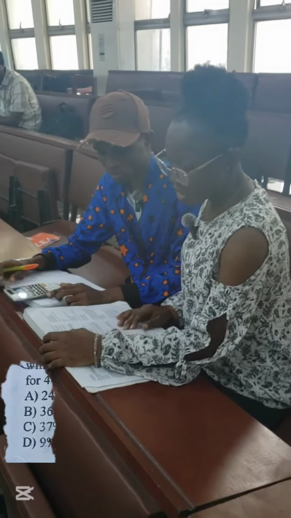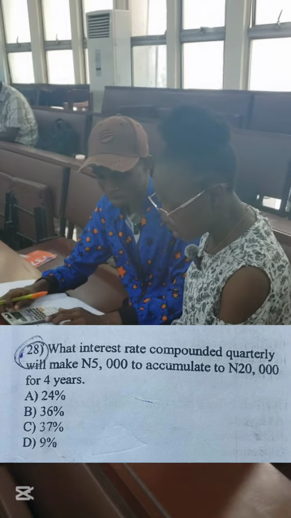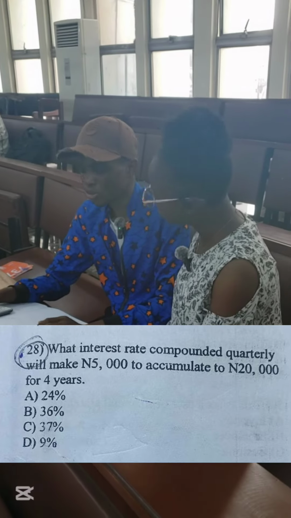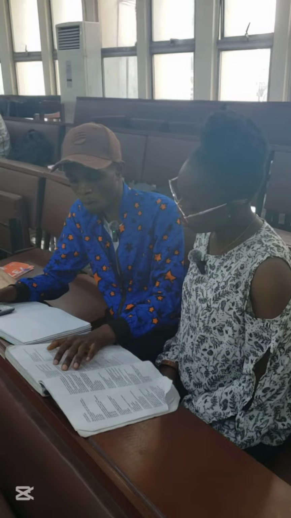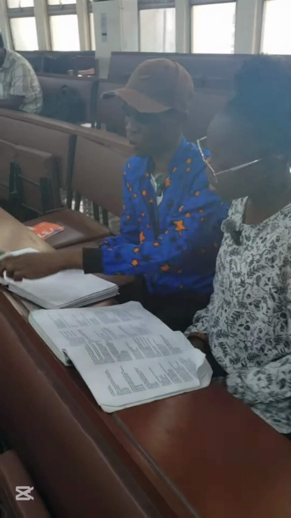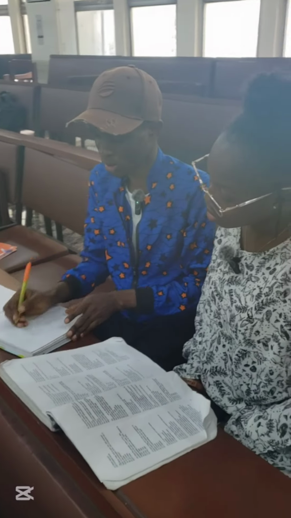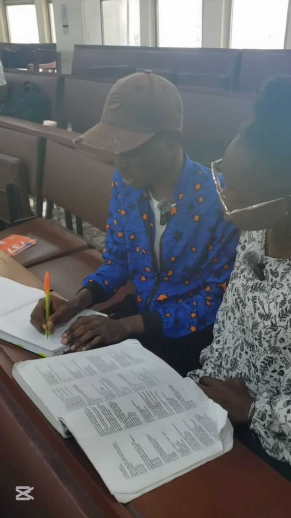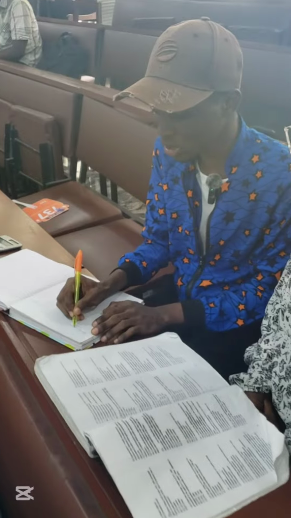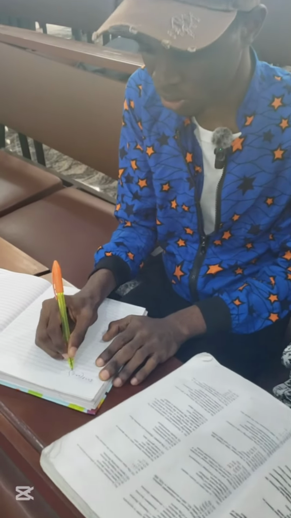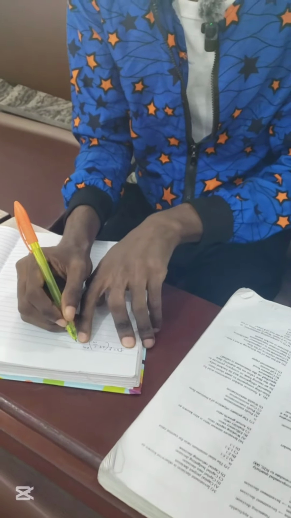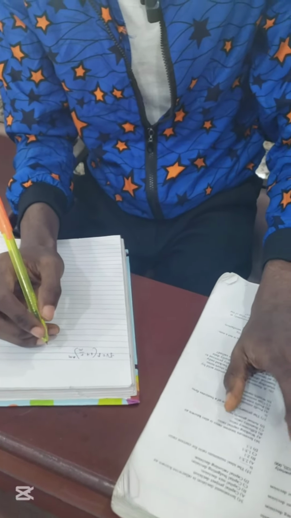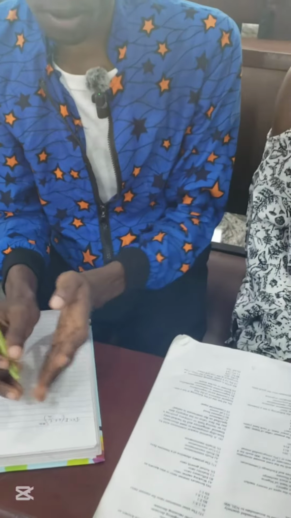So the second question says: what interest rate compounded quarterly will make 5,000 naira accumulate to 20,000 naira in 4 years? You agree with me now this question is on compound interest. So you can also solve it using the compound interest formula. But this time around, it was compounded more than once in a year. So we have to introduce m. Anywhere we see r, it becomes r over m. Anywhere we see n, it becomes nm. m is the number of times being compounded within a year. It was stated that it was compounded quarterly. We have four quarters in a year, meaning m equals 4, right?